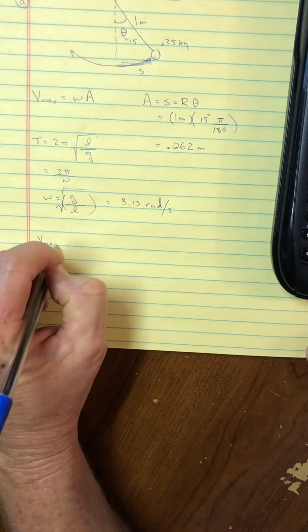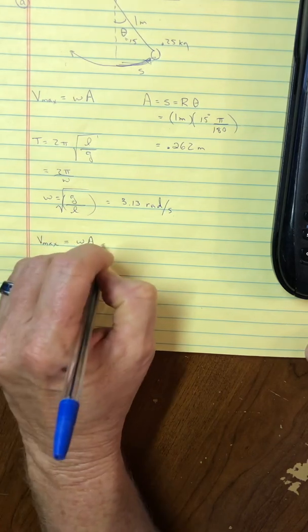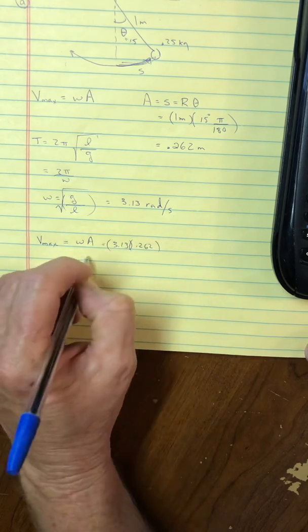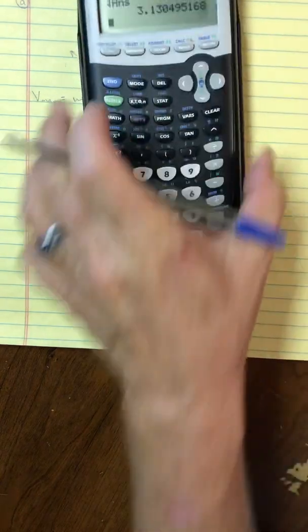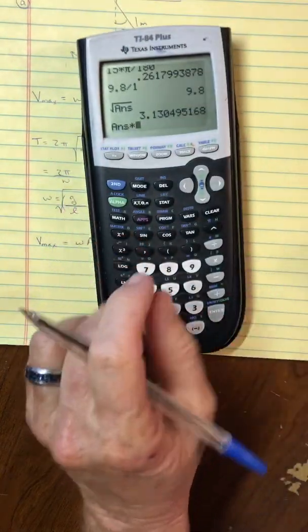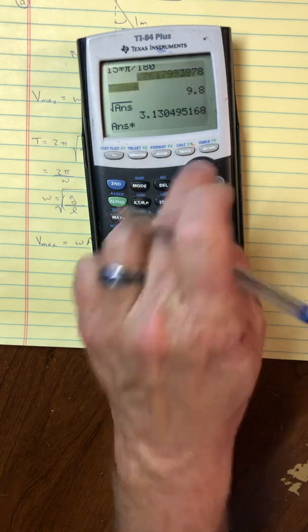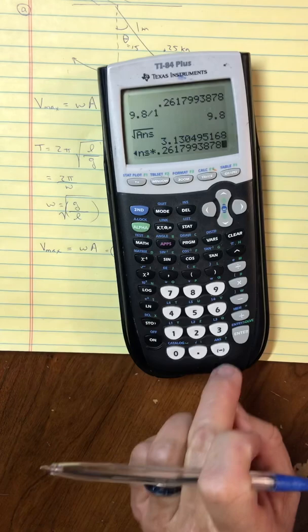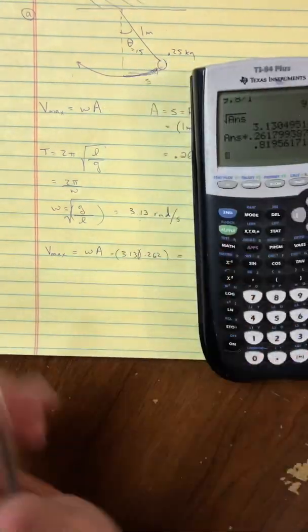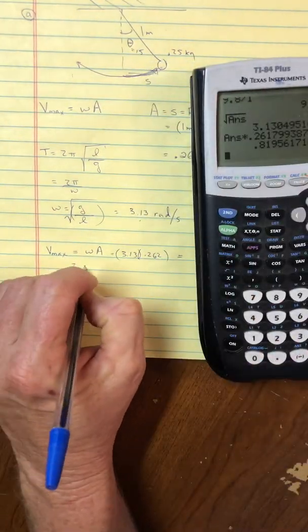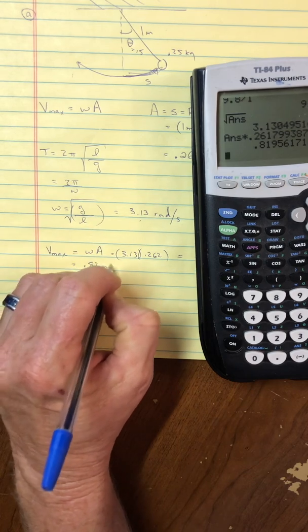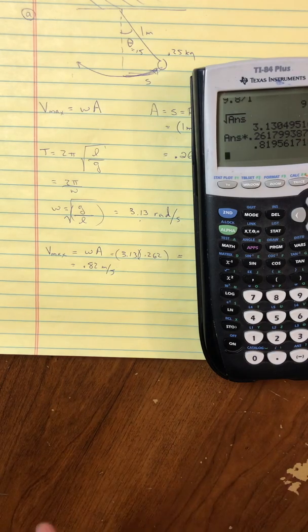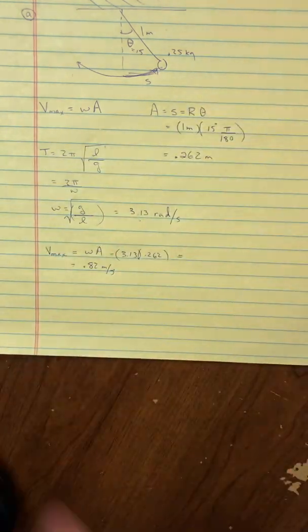All right, so the maximum speed, omega A, so omega is 3.13, and A is the 0.262. And so we'll just multiply them together. So I'll just hit times, and then I'll go up to the length. I think that was the length, right? 0.262, yeah, hit enter. And I guess we're looking at a maximum speed of, I'll just call it 0.82 meters per second. And again, that's using the simple harmonic motion approach.